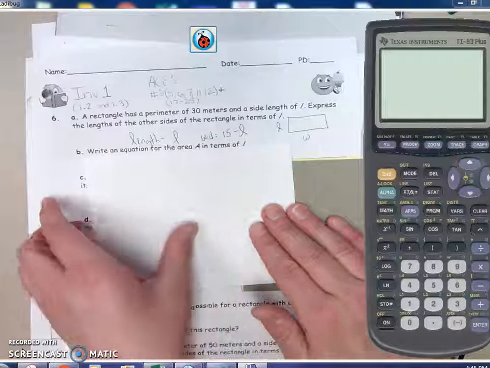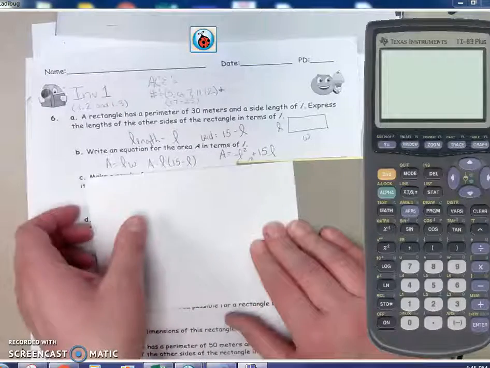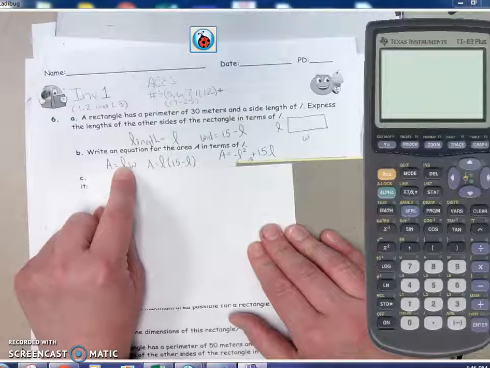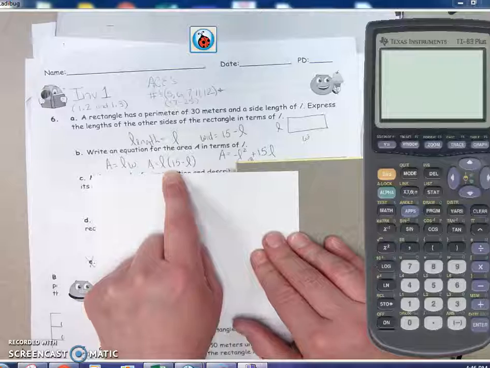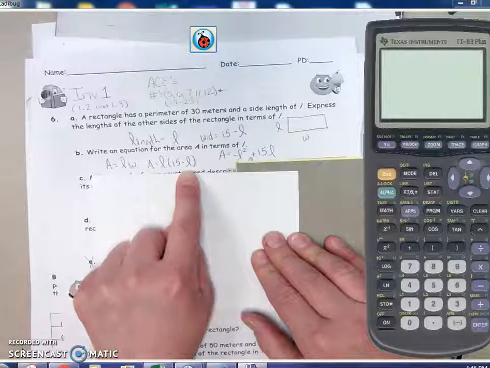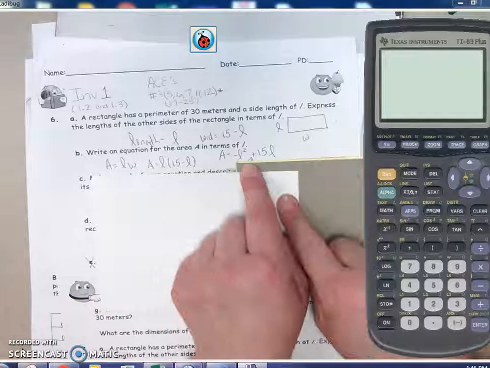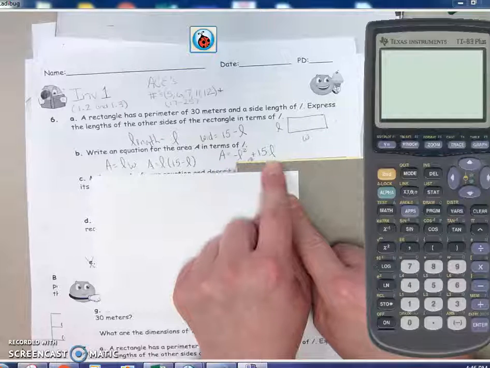So I can write the equation for the area in two ways. Since length times width is area, I can either write it in factored form, like this, or I can expand it and write it in expanded form. And this is the more standard form that you would see.